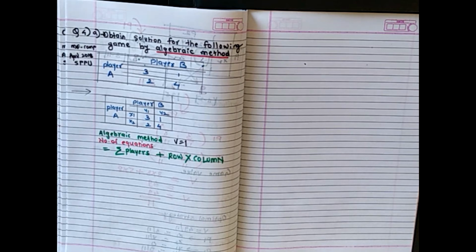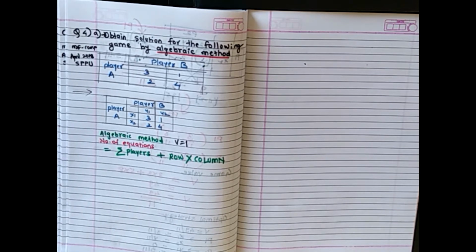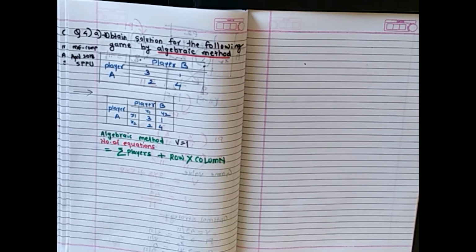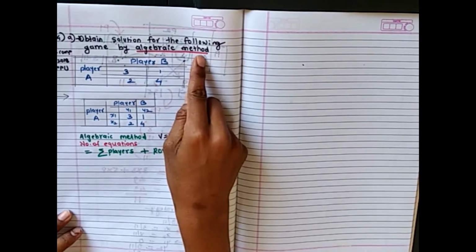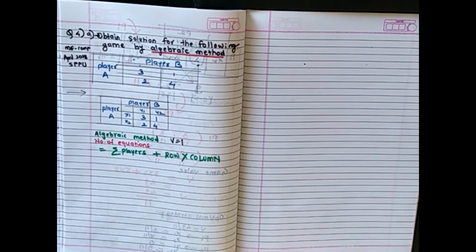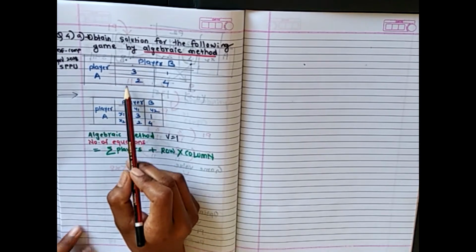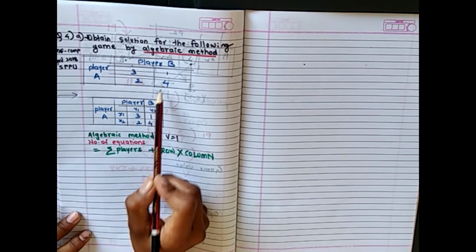In this video, we are going to find the solution for the game by using the algebraic method. Now, the question given is to obtain the solution for the following game by using the algebraic method. Here, two players are given, player A and player B, and each player has two strategies, and the values are 3, 1, 2, 4.